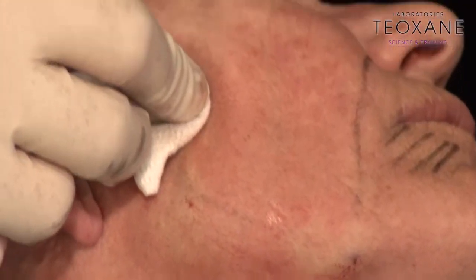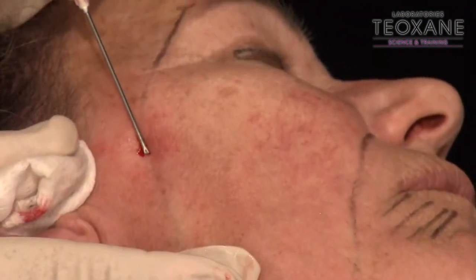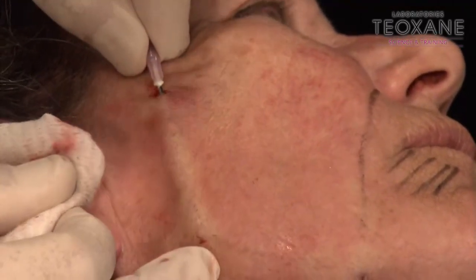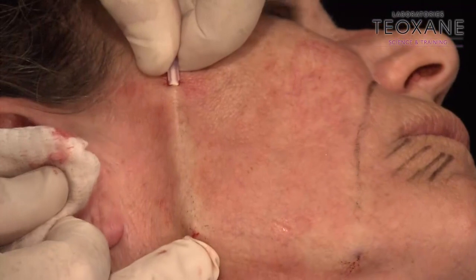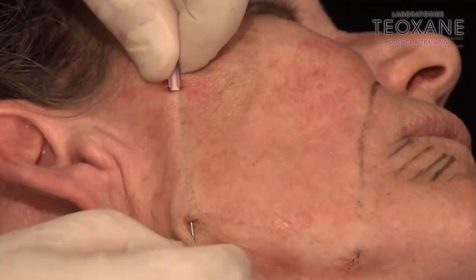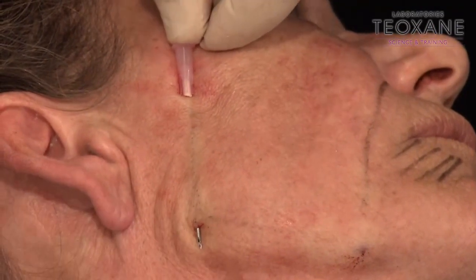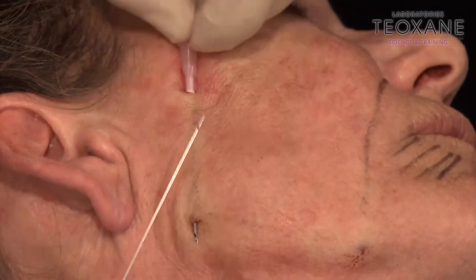I try to get the longest vector to start with. I found some pink needles, 50 millimeter long, because classically they are 40 millimeter long. This 50 makes it easier for me. I have a much better vertical vector.